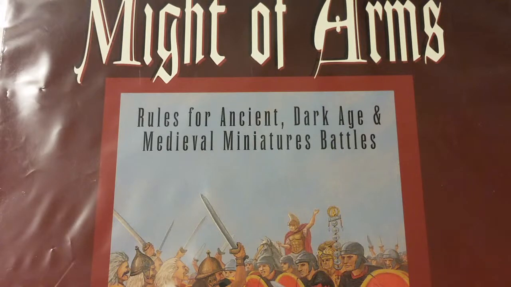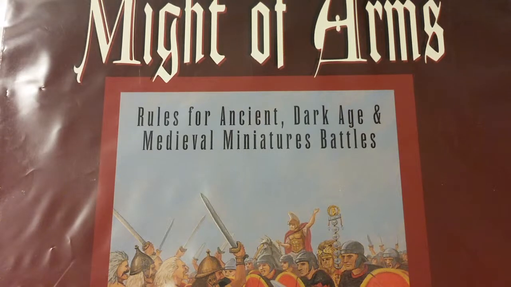I don't know what game I might look at or return to satisfy this latest interest. But for now, I've taken off the shelf this book, Might of Arms, Rules for Ancient, Dark Age, and Medieval Miniatures Battles by Bob Bryant, published by Colonnade Publishing.